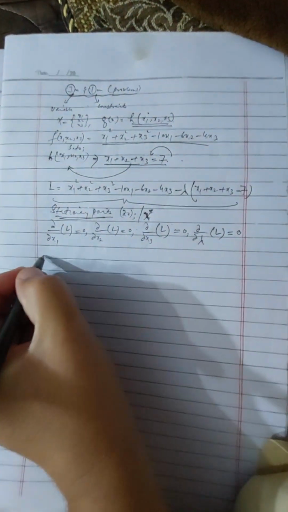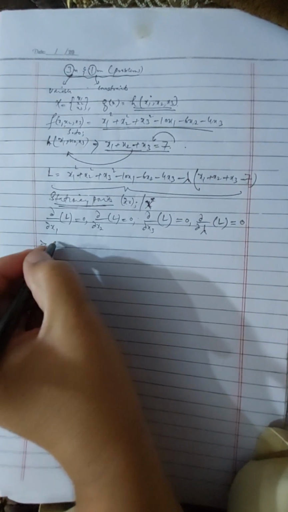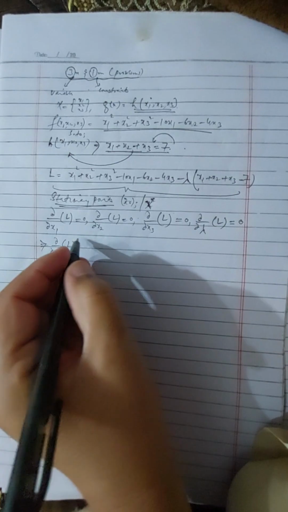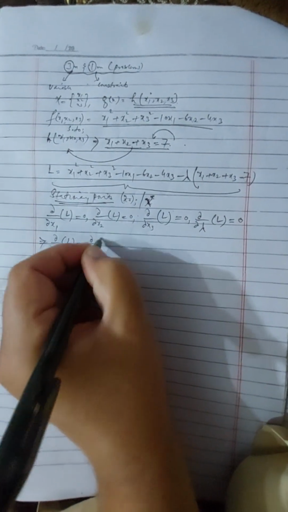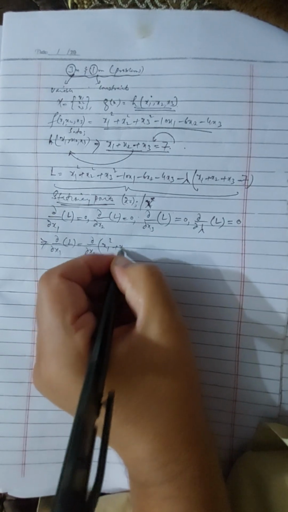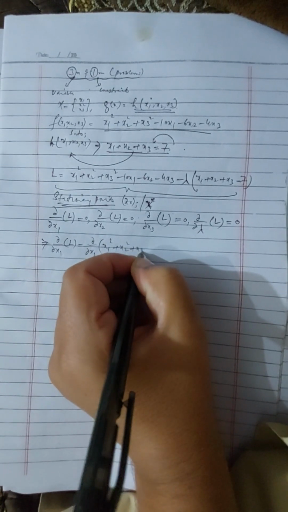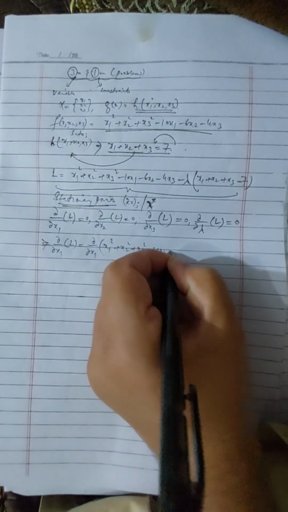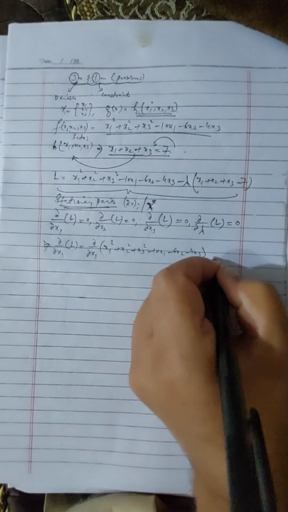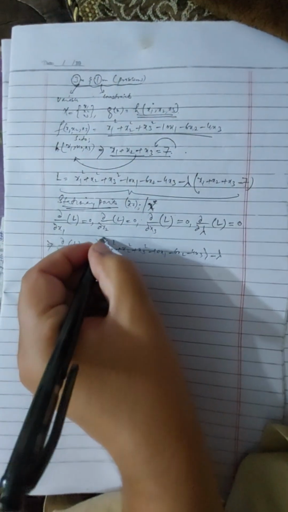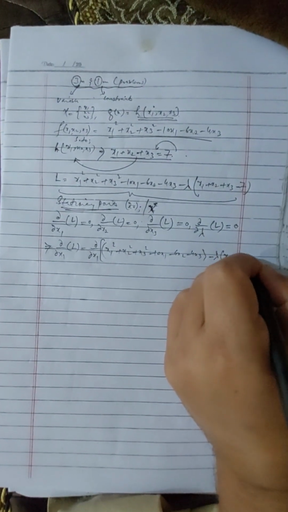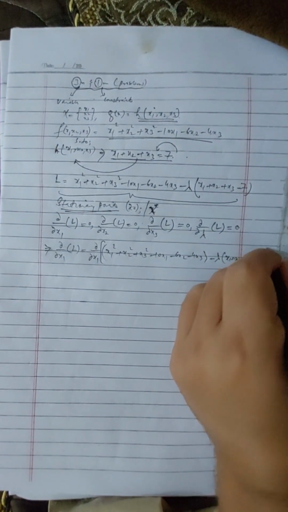Okay, so first the partial derivative of L with respect to x1. This is the L function: x1 square plus x2 square plus x3 square minus 10x1 minus 6x2 minus 4x3 minus lambda into x1 plus x2 plus x3 minus 7.